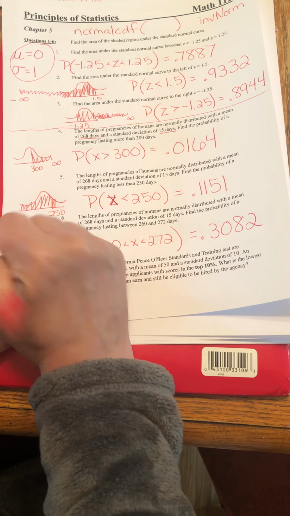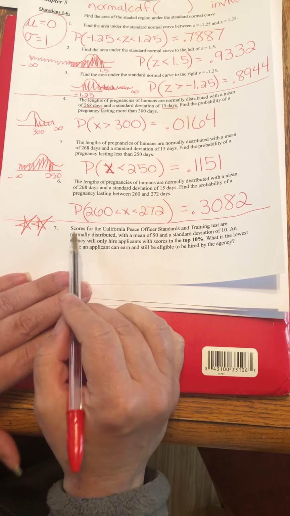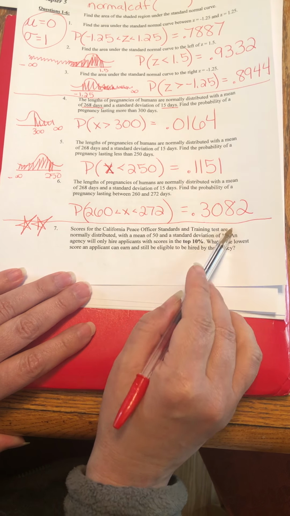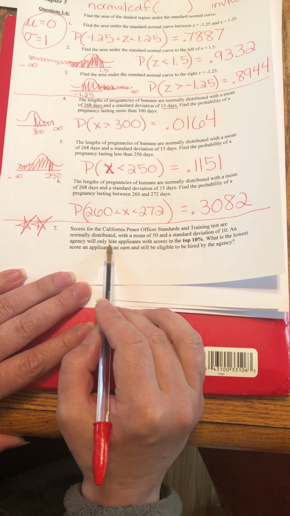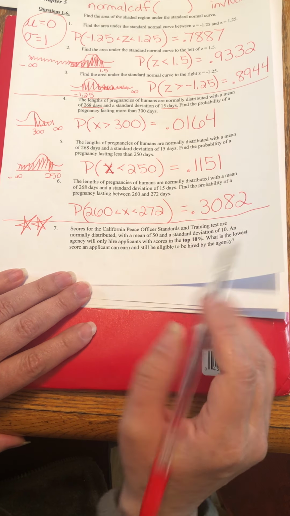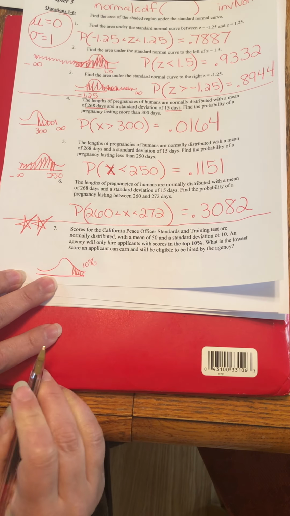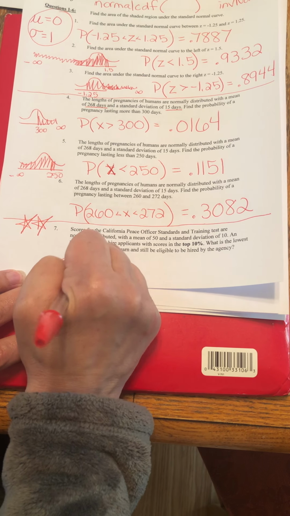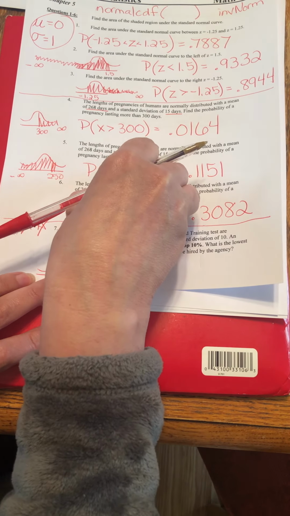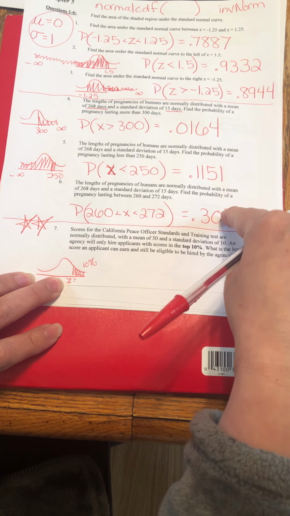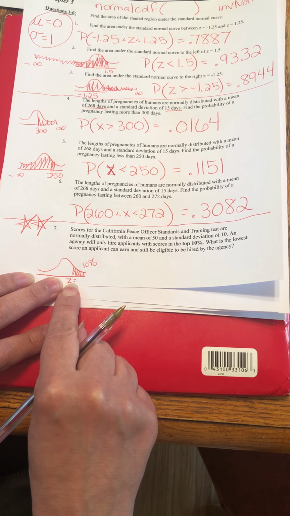And number 7, now this one's different. We'll put two stars here. This was not like the middle section. This one's totally different. Scores for the California Peace Officer Standards and Training Test are normally distributed with a mean of 50 and a standard deviation of 10. An agency will only hire applicants with scores in the top 10%. So they're only going to hire you if your score is up here in the top 10%. What is the score? Now I'm looking for the Z. Up above here, I gave you all the Z's, and you found the probability of it landing in that part of the curve. Now I'm giving you the shaded part of the curve, and you have to find me the Z.